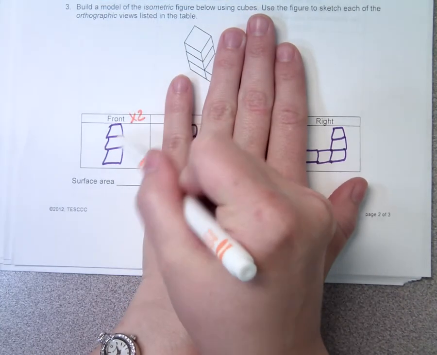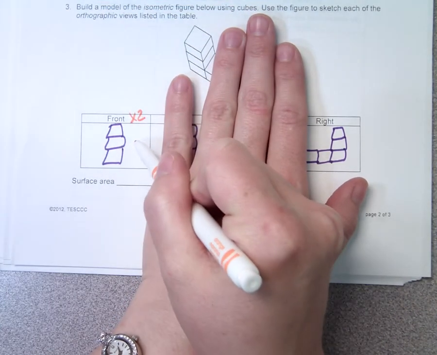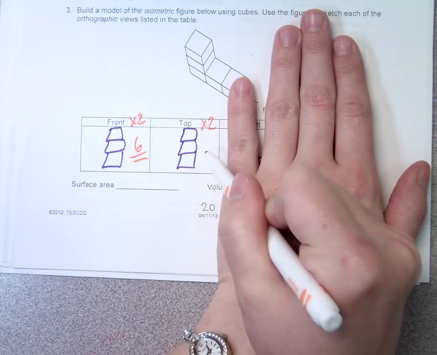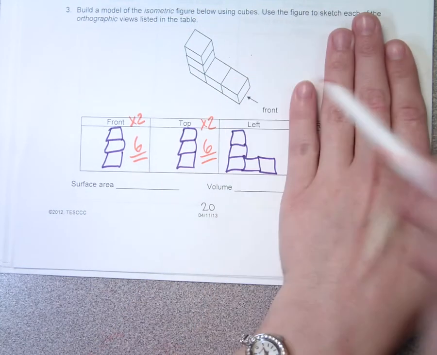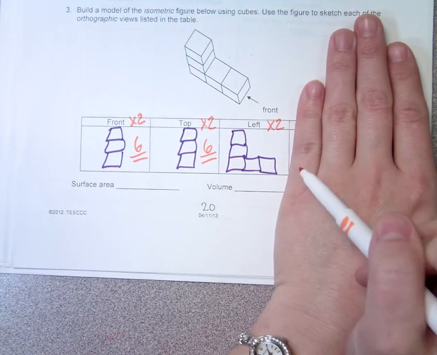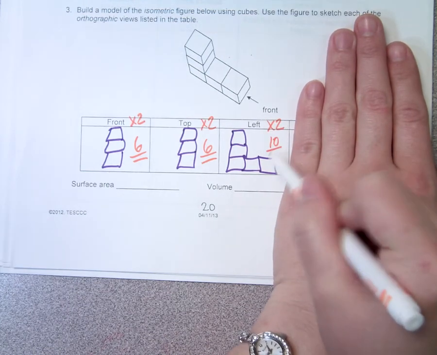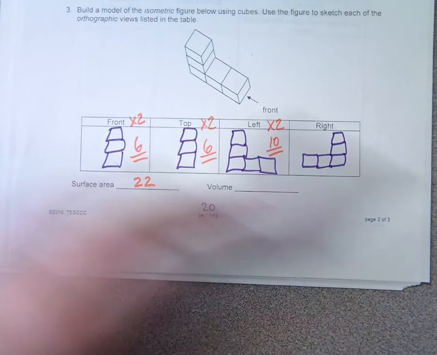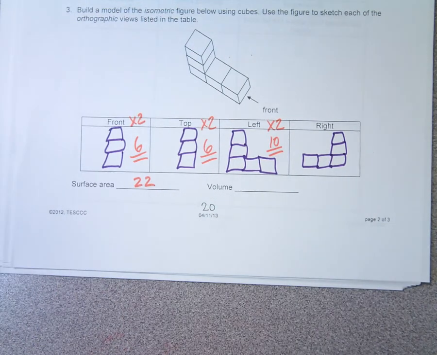Okay, let's try my doubling technique. If I double the number of blocks in the front, what would that be? 6. If I double the number of blocks in the top view, what would that be? 6. And if I double the number of blocks in the left view, that'd be 10. And if you add 6 and 6 and 10, you should get 22. Did anybody count it like if you are counting the surfaces you would paint? Did anybody try it that way? That's what I did. Okay, because you can do it that way too. And you get 22.